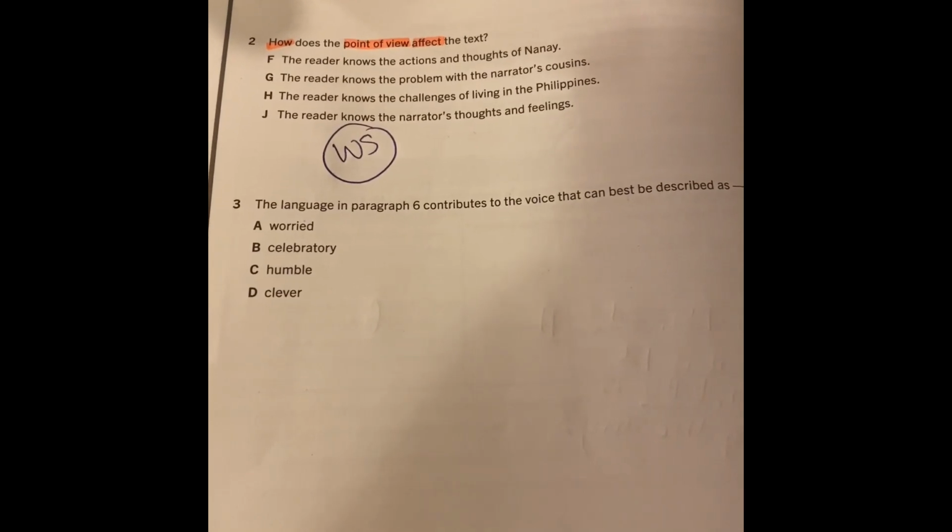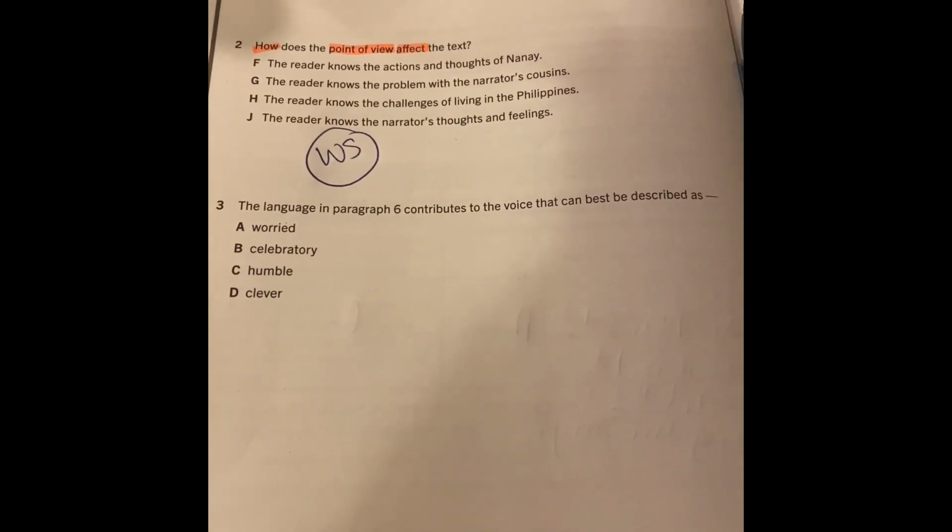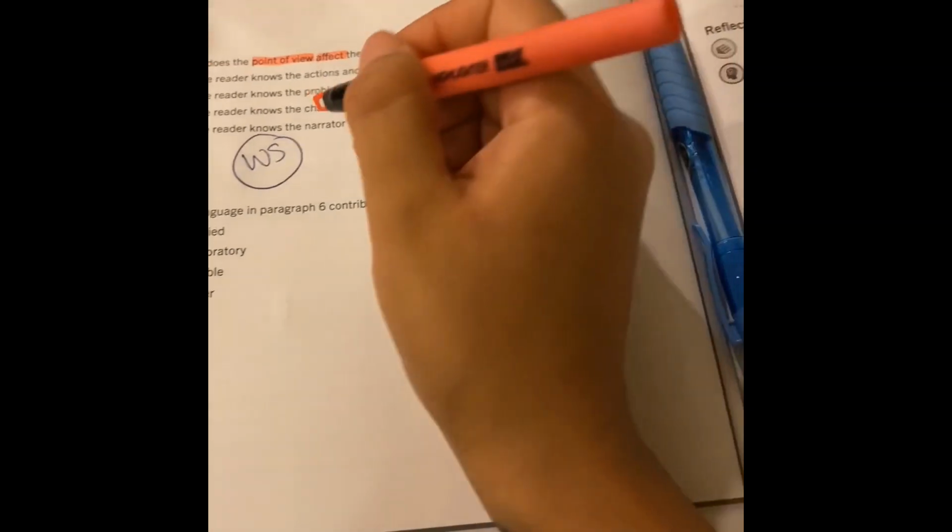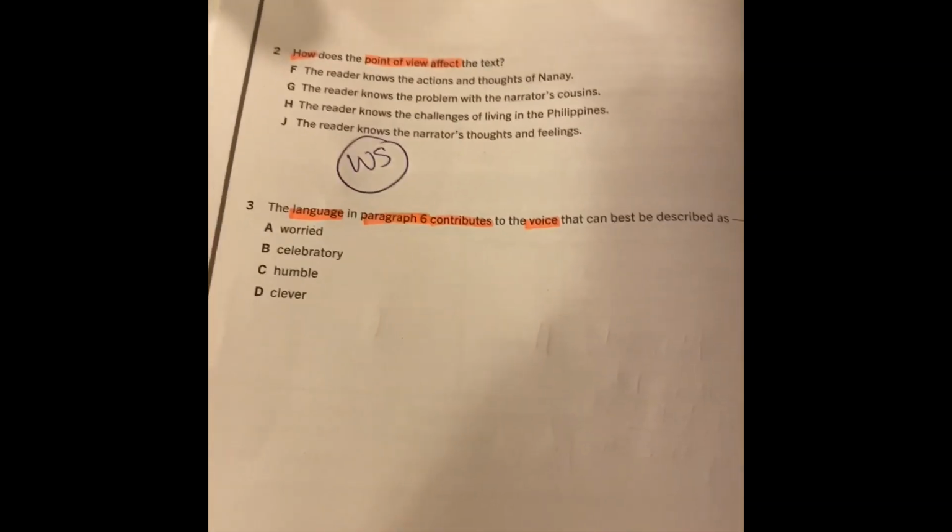All right, and our last one, number 3, the language in paragraph 6 contributes to the voice that can be best described as. So they're telling me paragraph 6, but they're specifically asking about the language and how that contributes to the voice. So one thing we need to do is we need to automatically go back and reread paragraph 6 before we even try to answer this question. So pause the video, go back and reread paragraph 6.